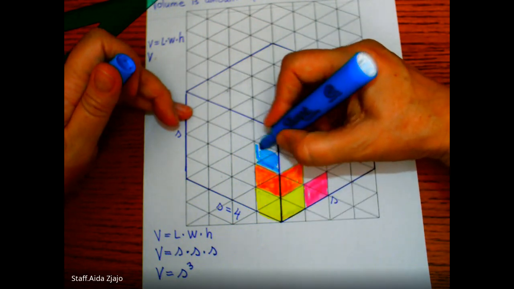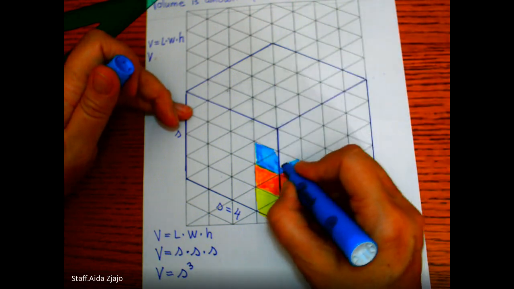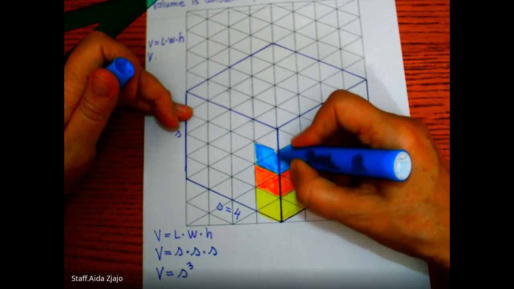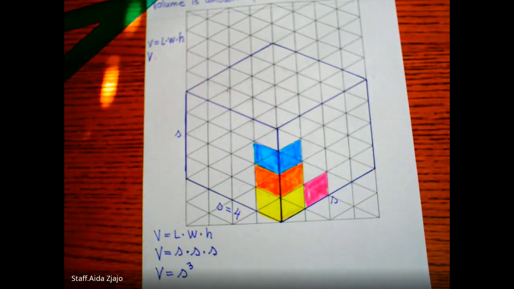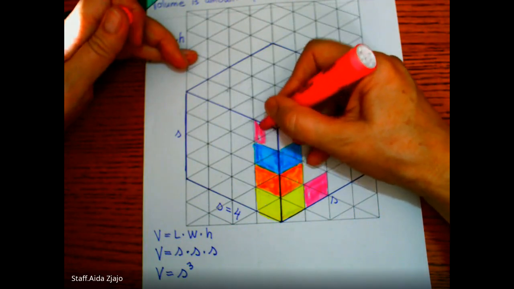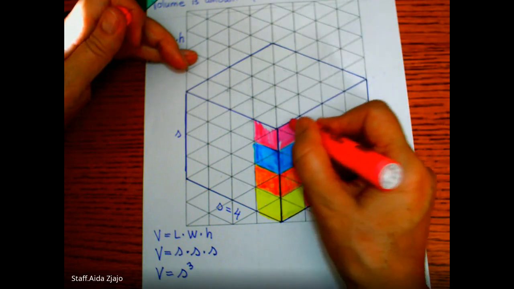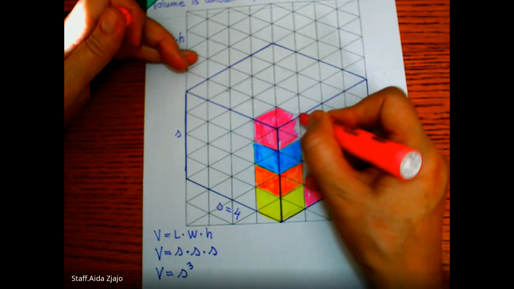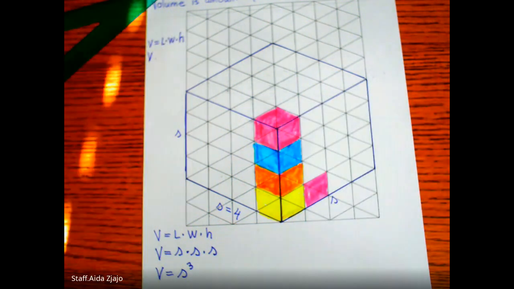So it will be the blue that we can see. And the last one will be seen all, because we can see the sides of this cube and the top of the cube. If we build that cube filled with cubes of this size, it could look just like that.